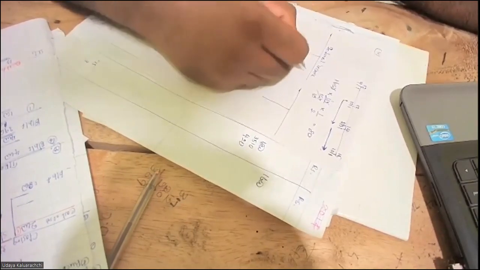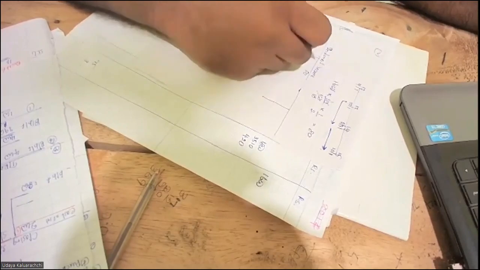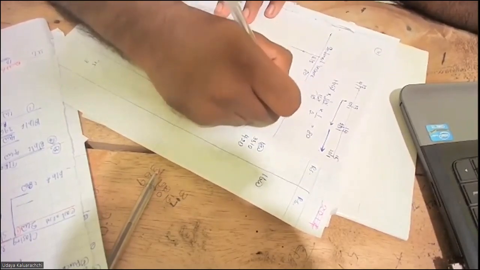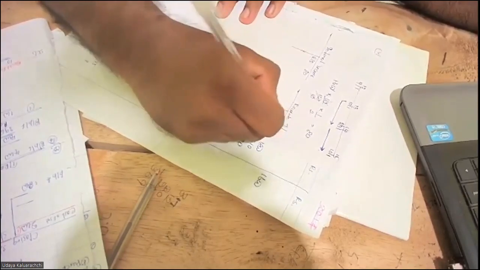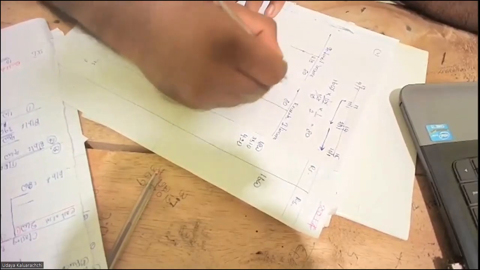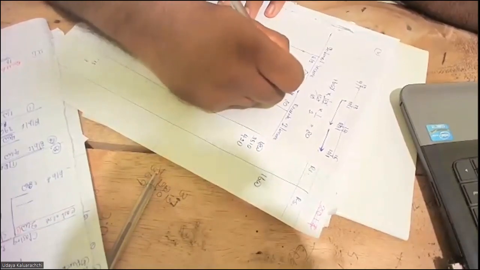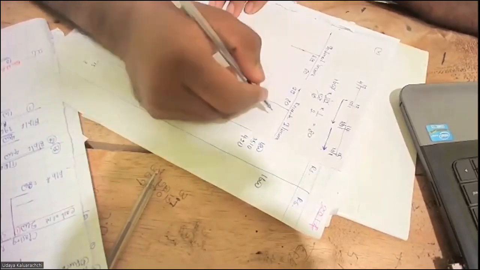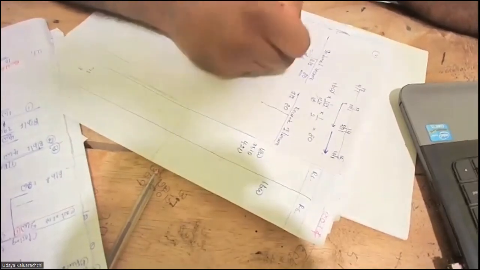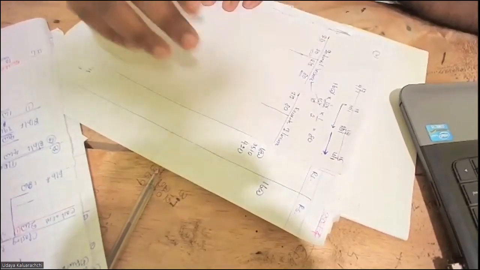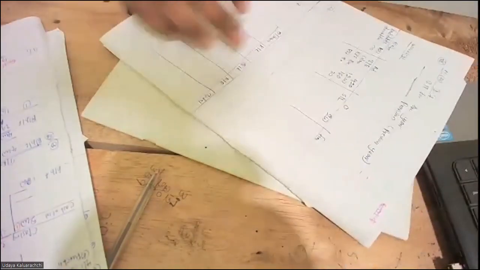Interest income account credit 80, receivable interest income debit 80. It is interest income. Then interest income we have to transfer to income statement, other income. Right, it is other income.